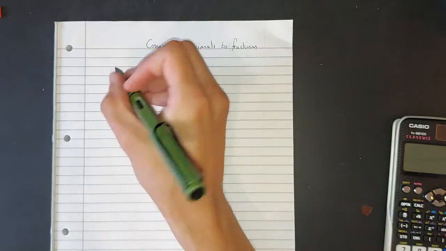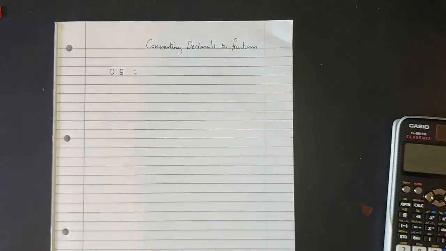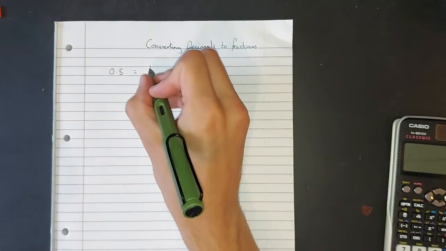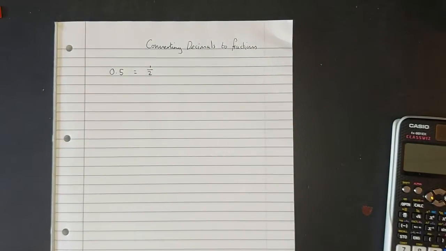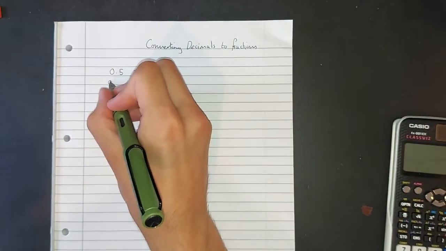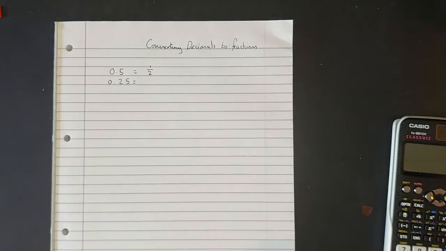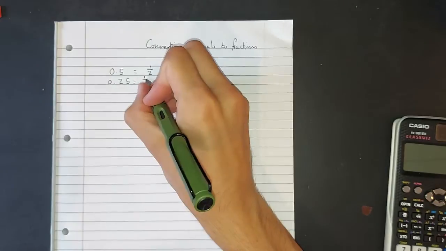So, first of all, a decimal that you should all be confident with is 0.5. Everyone should be happy that 0.5 written as a fraction is 1/2, a half. 0.5 is another way of saying a half. Next one is 0.25. 0.25 is another way of writing a quarter. So as a fraction, that is 1/4.